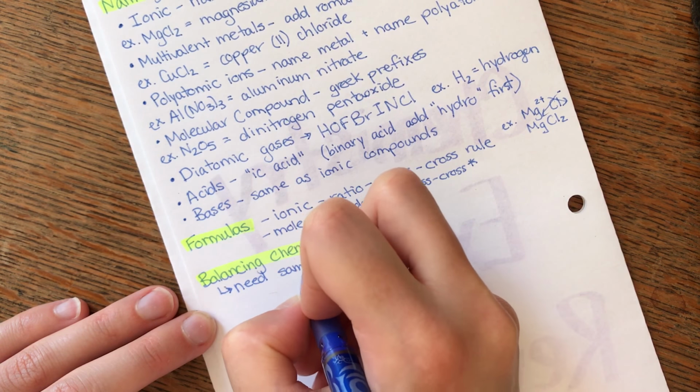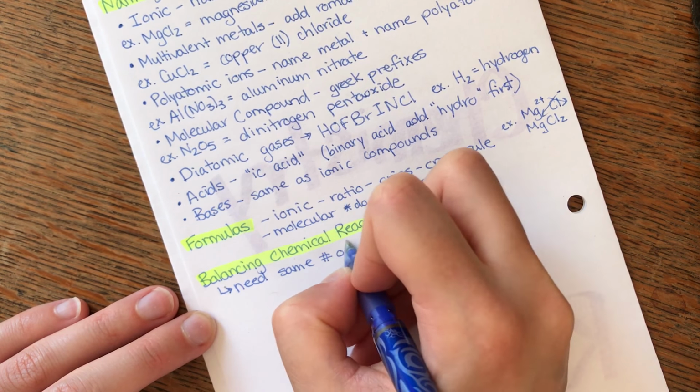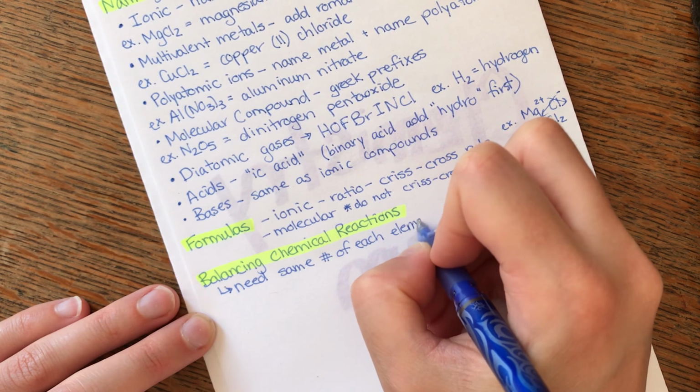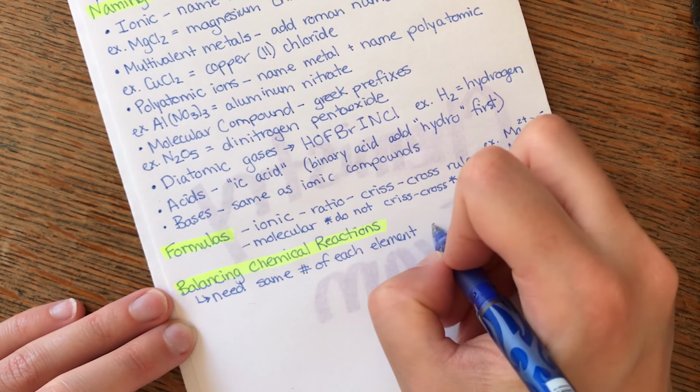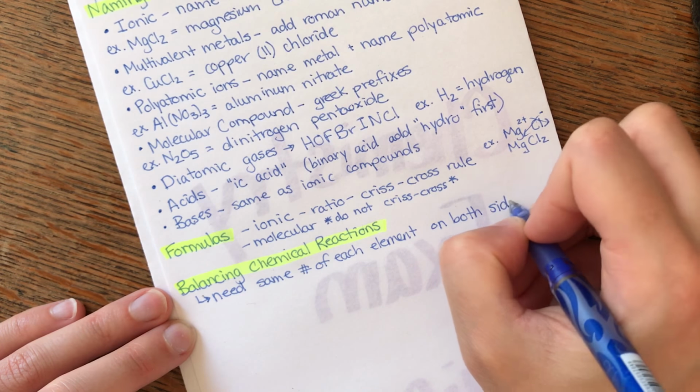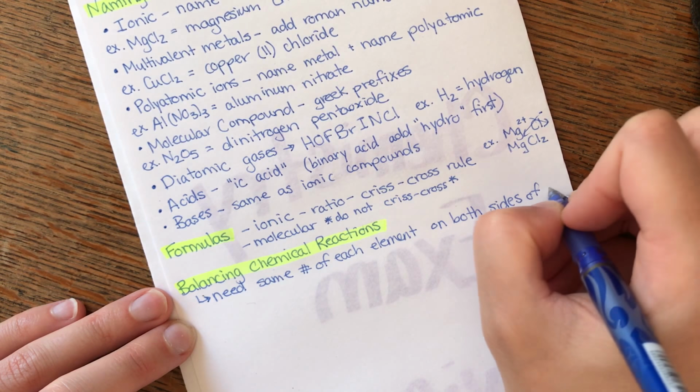So need the same number of each element on both sides of the arrow.